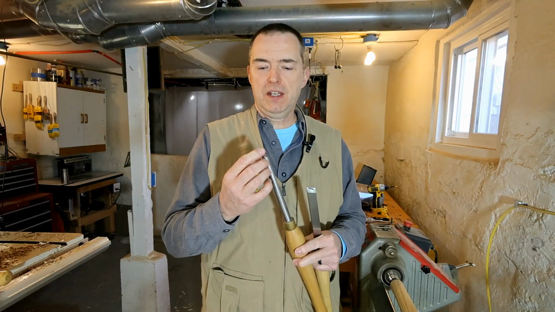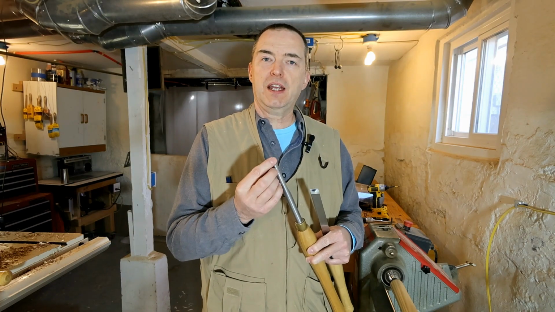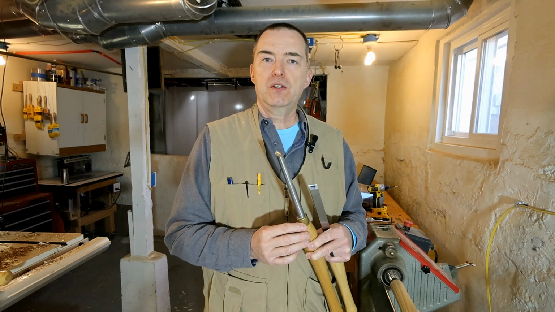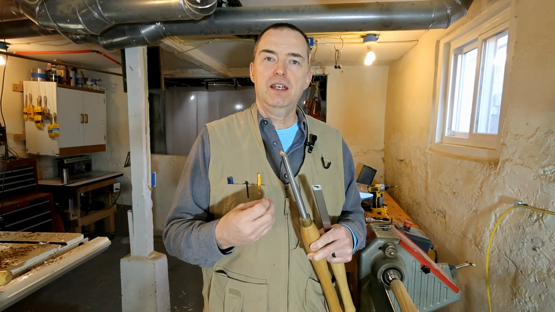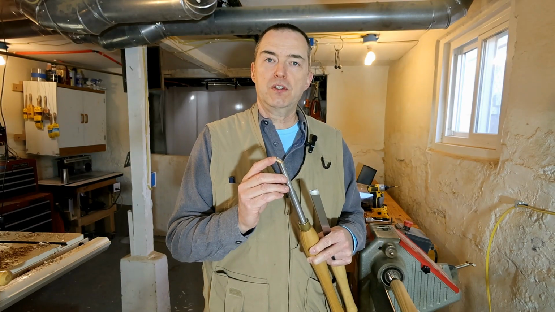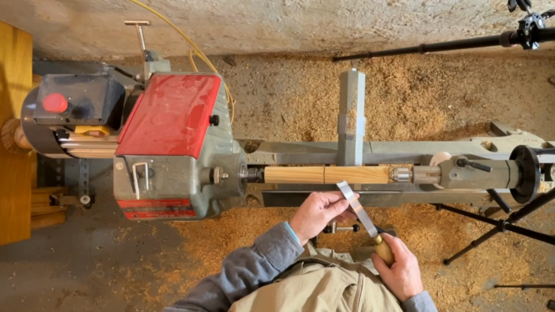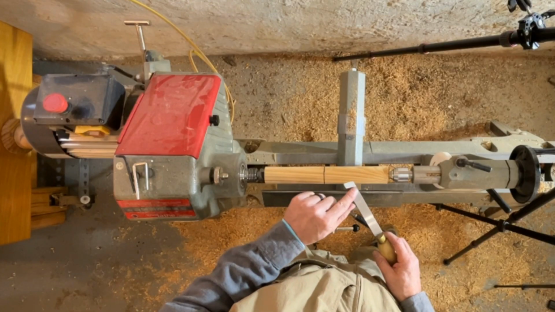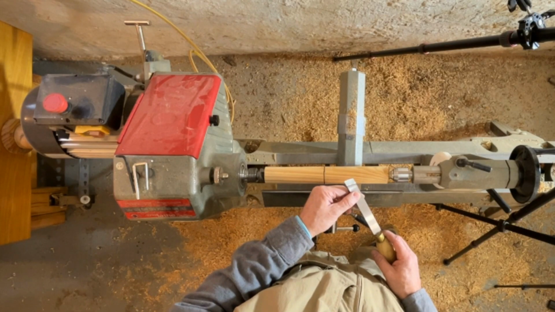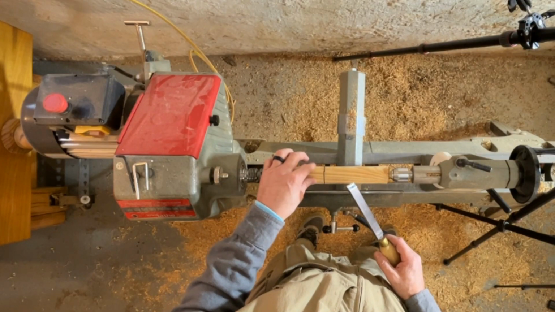Today, we're going to focus on how we use these tools in a cutting action, and more specifically, how we use these bevels that our tools have to help us get good, clean, efficient cuts. A lot of times, you'll hear this referred to as riding the bevel. I think it's easier to demonstrate how the bevel and the cutting edge work together using the skew chisel. And we're going to start with the lathe off.